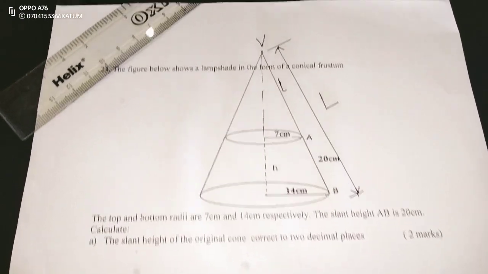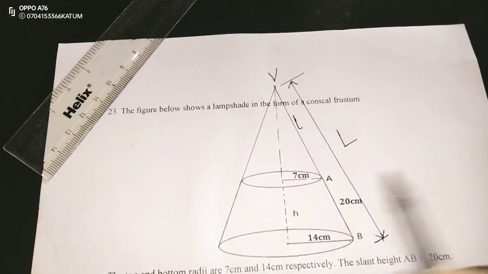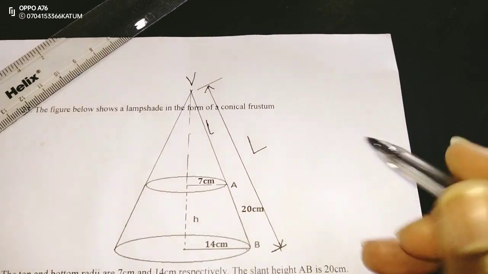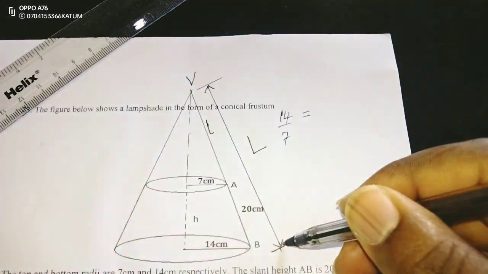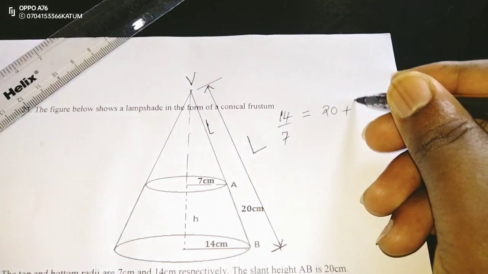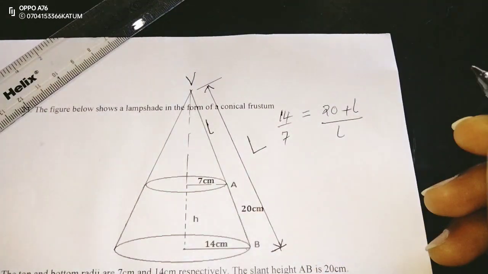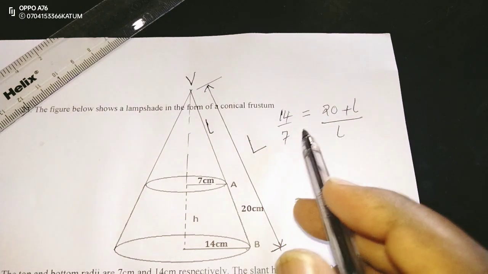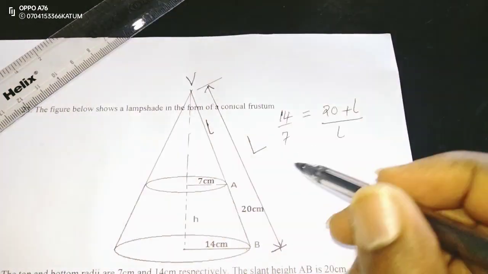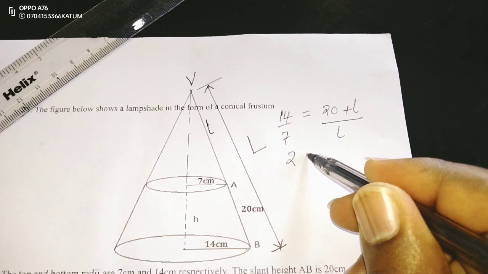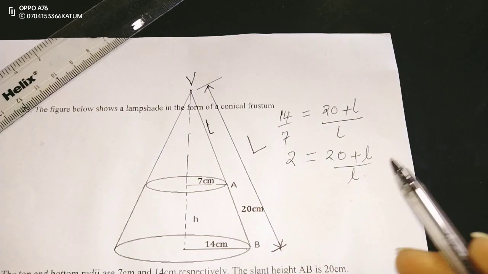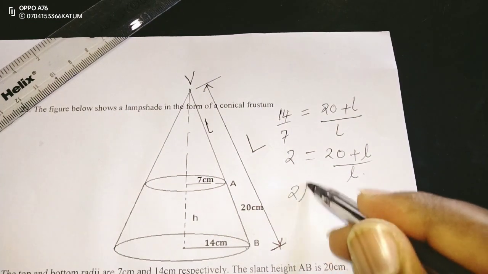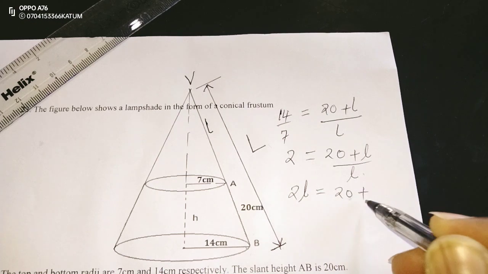So 14 out of 7 equals 20 plus small l, divided by the smaller l. After simplification, 2 equals 20 plus L out of L. Cross multiplying, 2L equals 20 plus L.